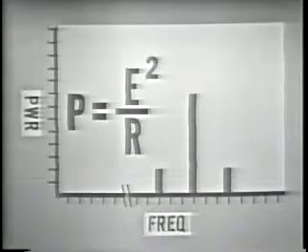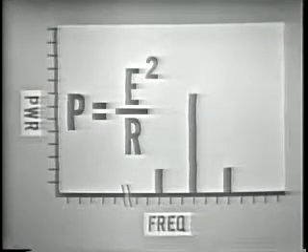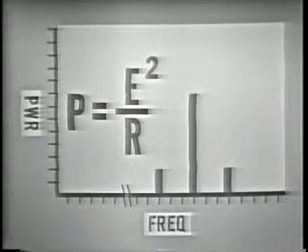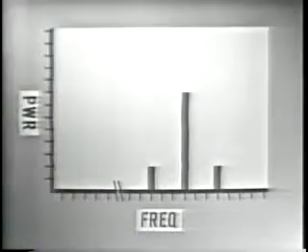Now let's look at the power relationships. Each sideband voltage is only half as great as the carrier voltage at 100% modulation. In the formula for power, as you recall, P equals E squared over R, voltage changes will square changes in power. So if each sideband voltage is only half as great as the carrier voltage, the power of each sideband must be only 1/4 that of carrier power, or 1/6 that of total power.